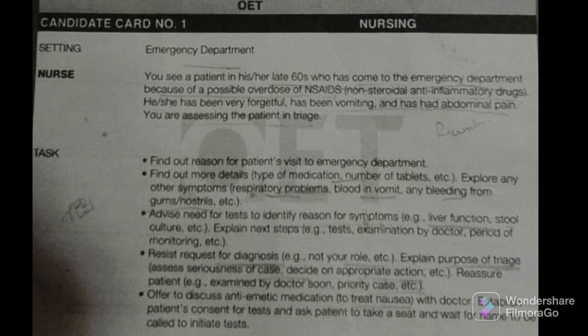Then we can ask, okay, Mr. Jacob, could you please tell me what symptoms you have and what things you have experienced at home soon after consuming the medications? Then he's telling that actually after the overdose of medications, I vomited once, and now I have abdominal pain. Then we can ask, do you have any other problems such as a respiratory problem, or when you vomit, is there any blood stain in that, or is there any bleeding from the gums or nostrils? Then he is telling that no sister, I don't have any such symptoms, only these things happened.